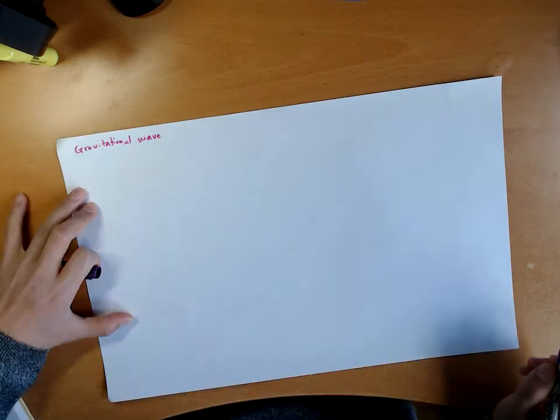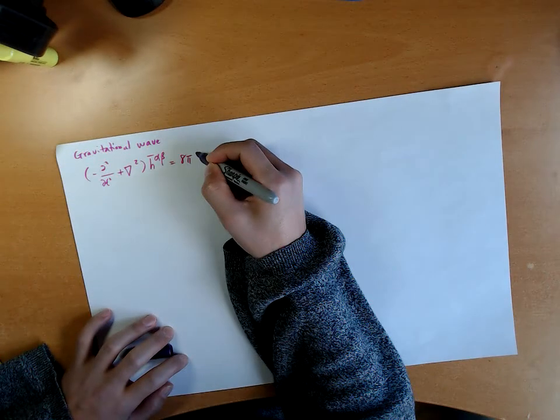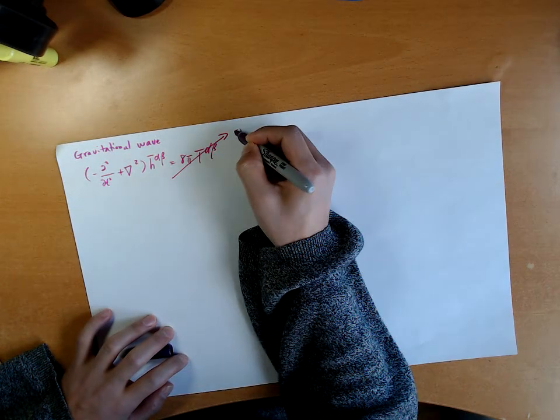Okay, so as I said last time, gravitational wave is obtained by solving Einstein field equations in which the stress energy tensor is set to 0. Well, remember what it says, right? So, well, in the weak gravitational limit, we can rewrite Einstein field's equation in this form, and here this is set to 0, right?